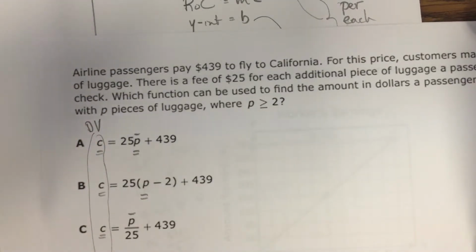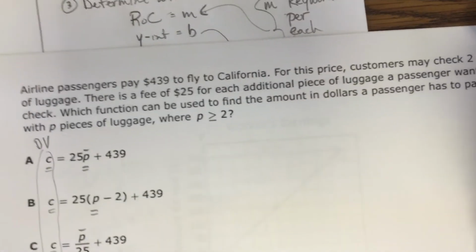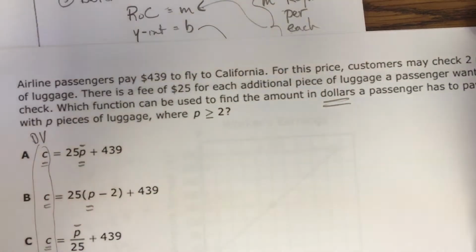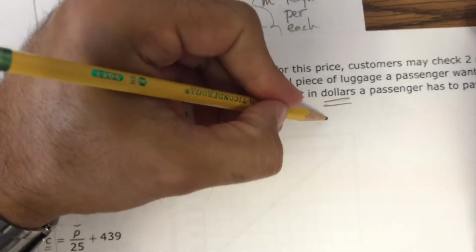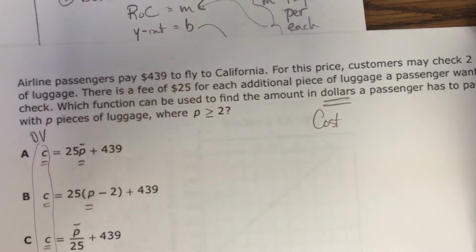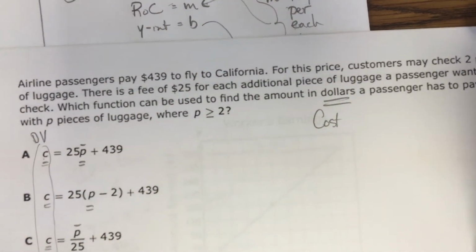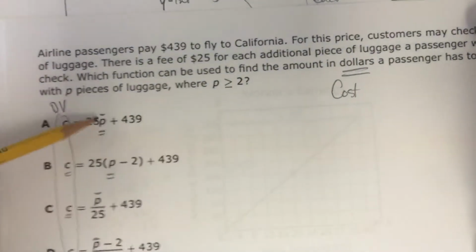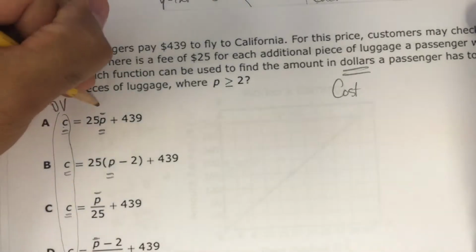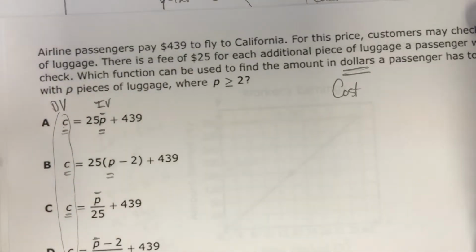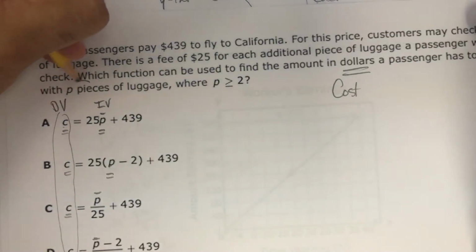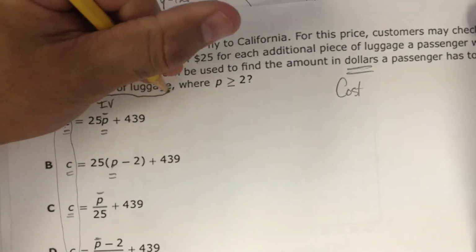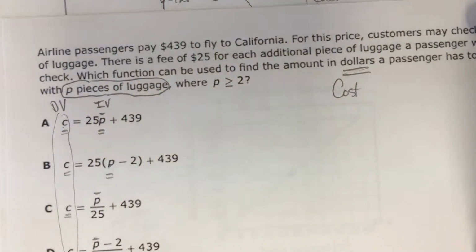What part of this problem is C? What are we trying to figure out? Which function can be used to define the amount in dollars? So C represents dollars, C represents cost. And then we're looking at P. P has to be the independent variable. What does P stand for? It tells us right here. P is the pieces of luggage.